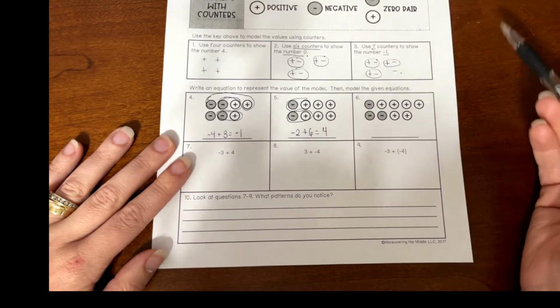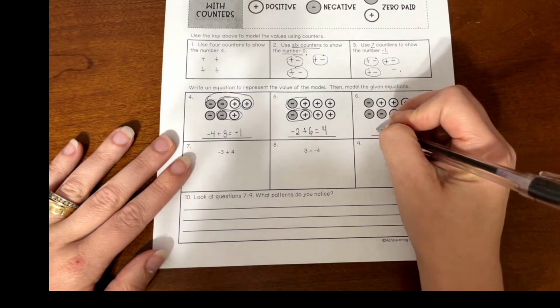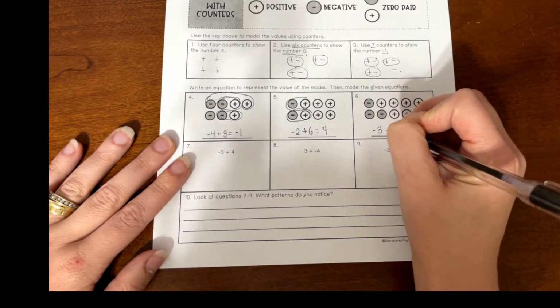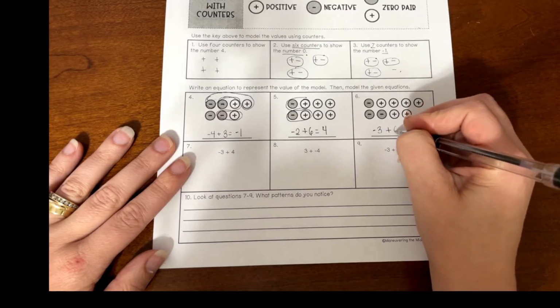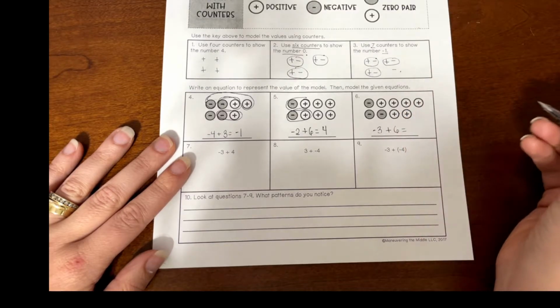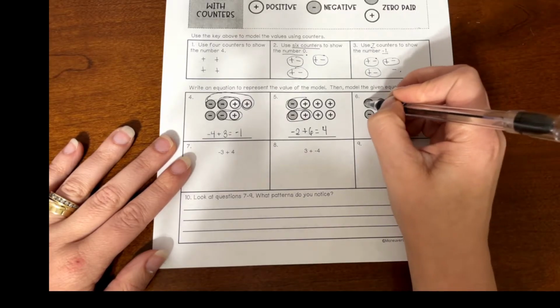Now I'm going to look at number 6. I'm going to do it the same way. I have 3 negatives first, so I'm going to write -3 plus, counting 1, 2, 3, 4, 5, 6. Negative 3 plus 6 is the equation. I'm going to circle my zero pairs.